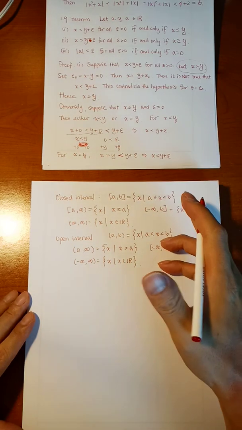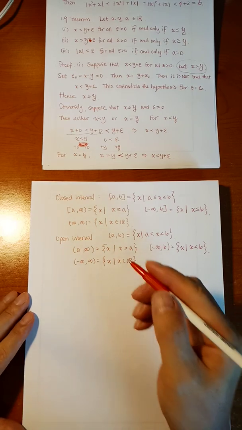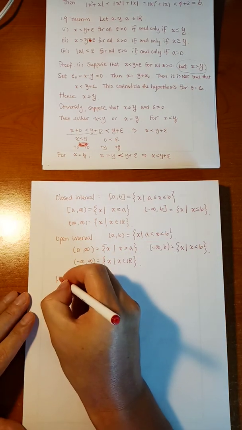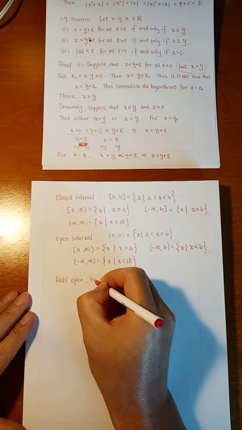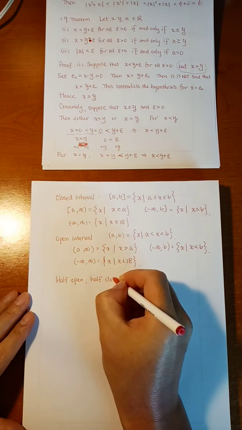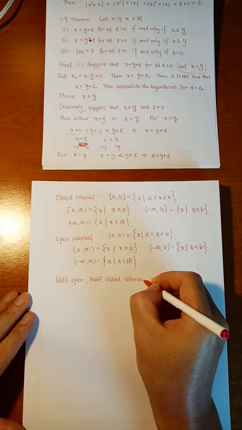Except the closed and open intervals, you may see the half open, half closed interval. For example, it's just one of the possible cases.